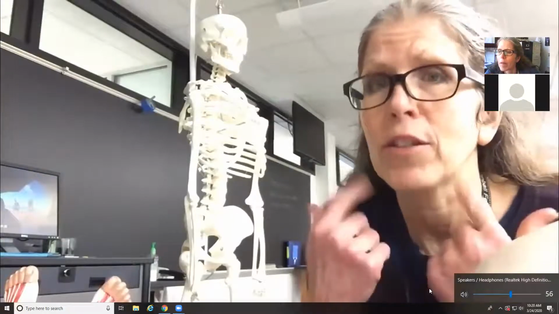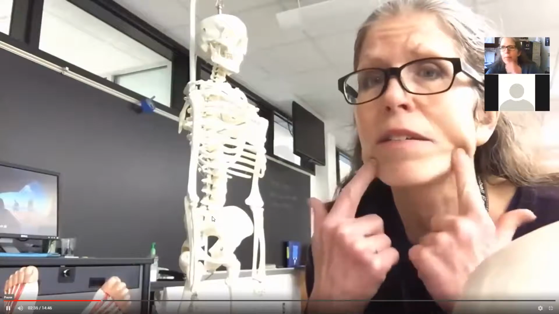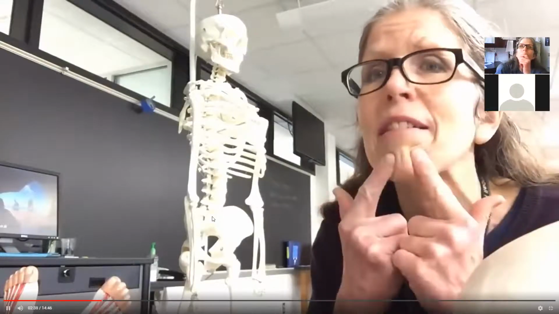You have four that are responsible for facial expression. You have two for mastication, which is chewing, and for moving this bone right here, which is the only bone that moves in the entire skull. And then you have one that is related to the movement of the head itself. So starting from the top, quite literally.